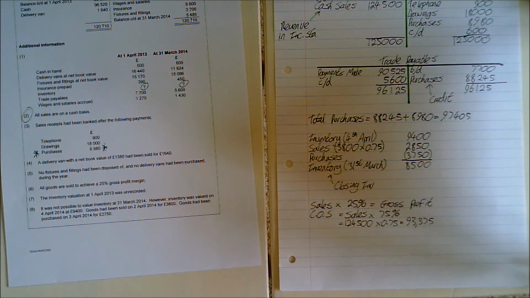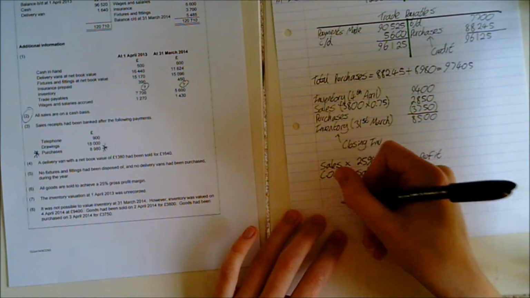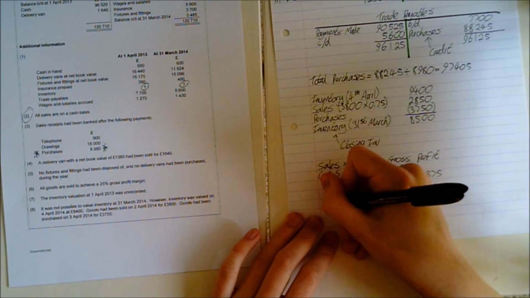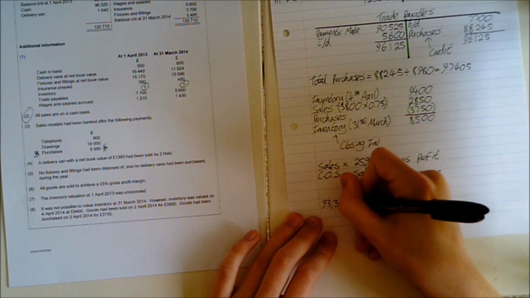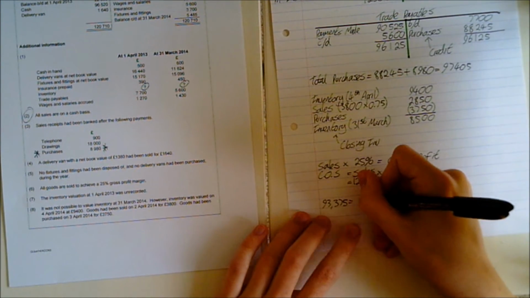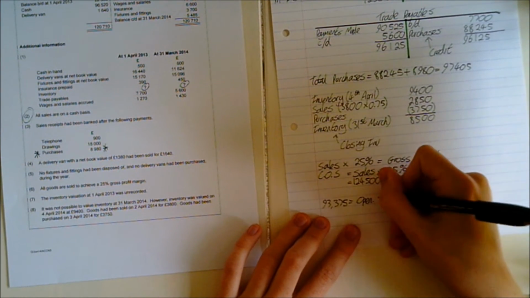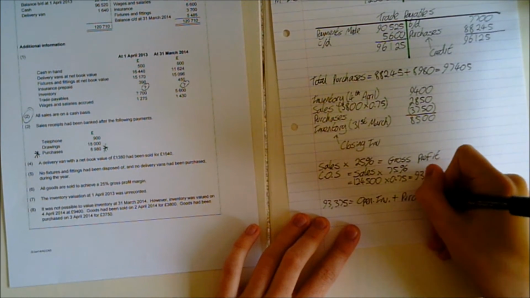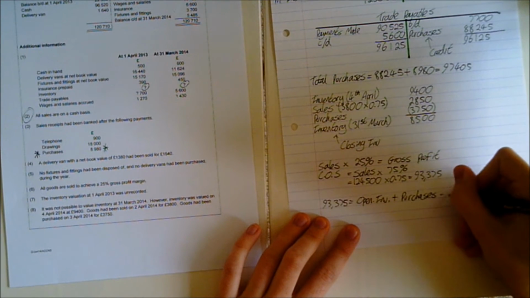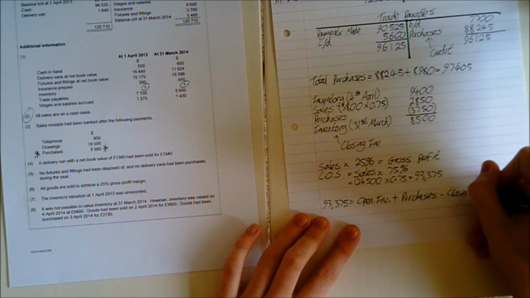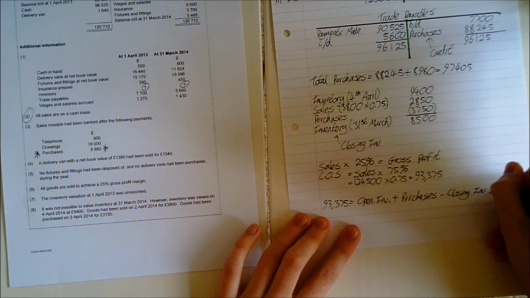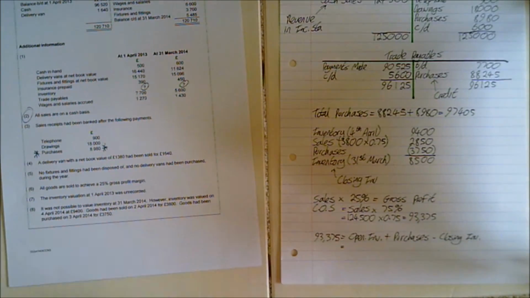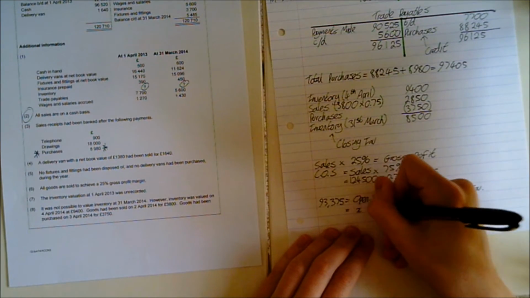So that's what I'm going to work out now. I need 93,375 to equal my opening inventory, sorry, I'm abbreviating it, it's just making it easier for me, add my purchases and minus my closing inventory. I actually don't know what my opening inventory is yet, so I'm just going to put X for that.